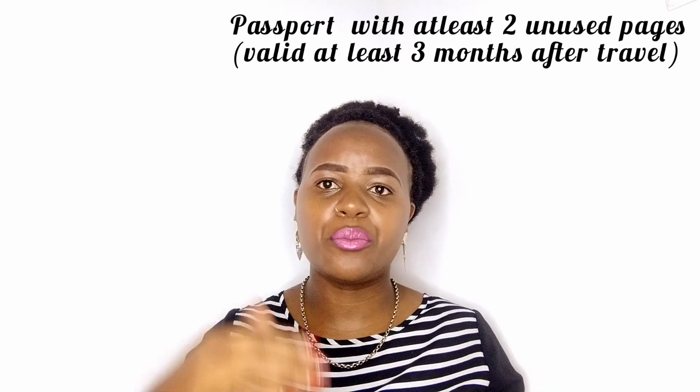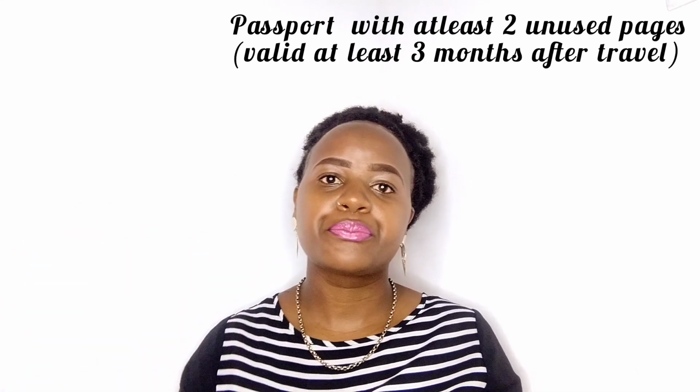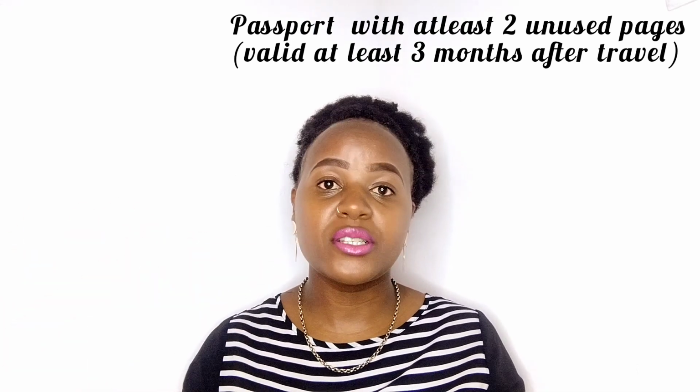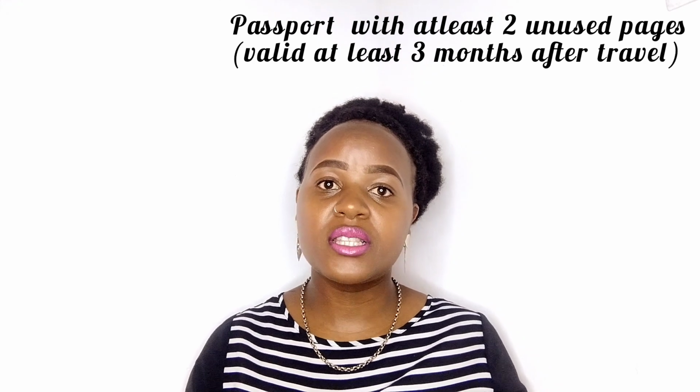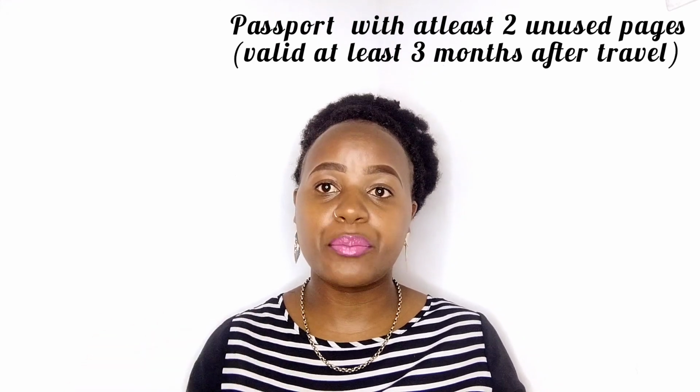So make sure that your passport is not expiring soon. And of course, the passport also should have some blank pages, at least 2 blank pages, to allow you to get the stamps or the visa printed on it. So in case you need to travel, make sure you make prior arrangement in case your passport is almost finished to get a new one.